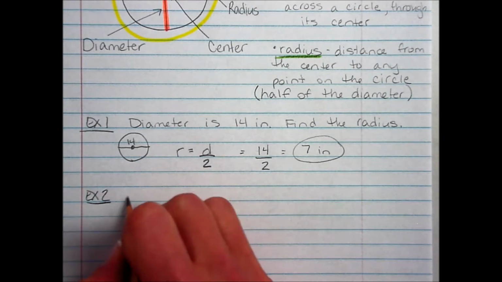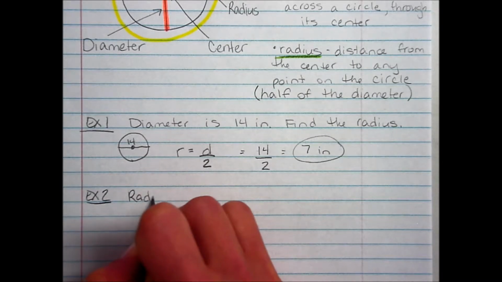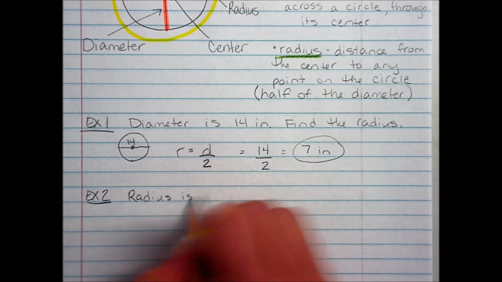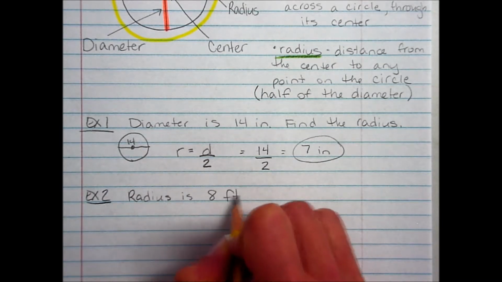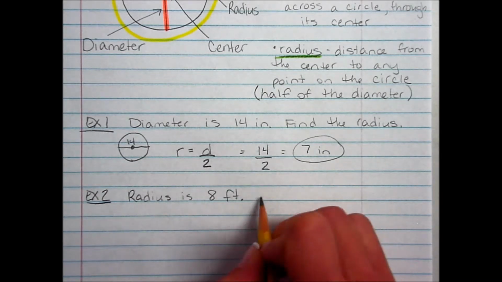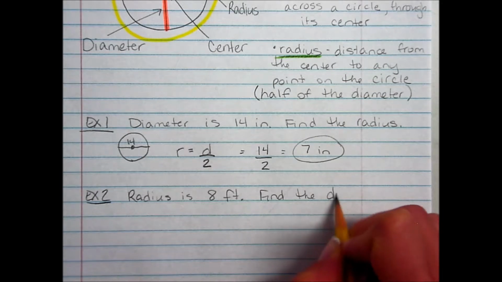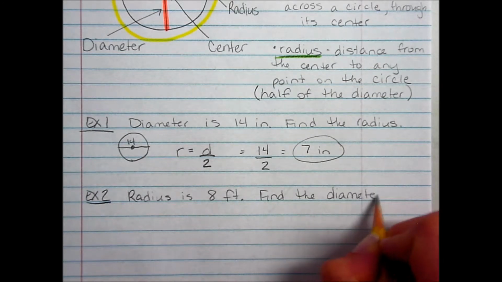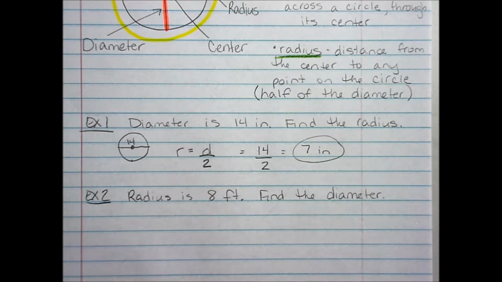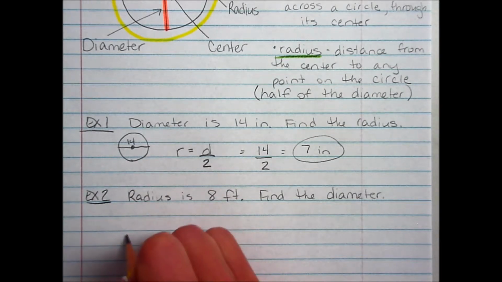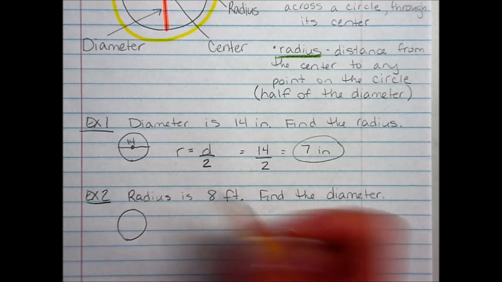Okay, well, what if we're given the radius? Radius is 8 feet. Find the diameter. All right, they might draw an image for you.